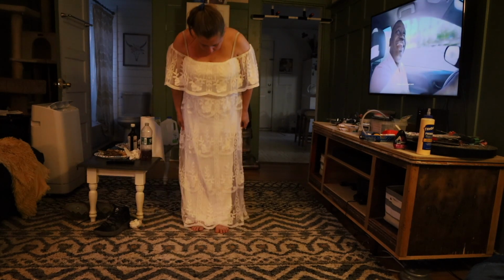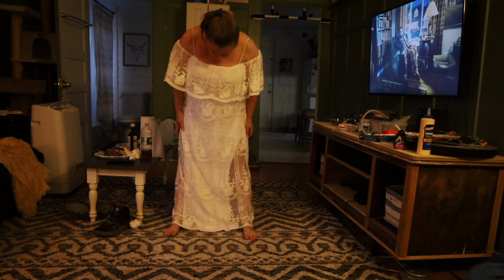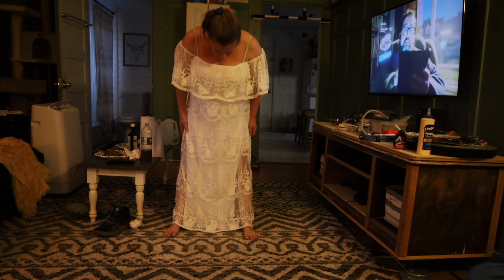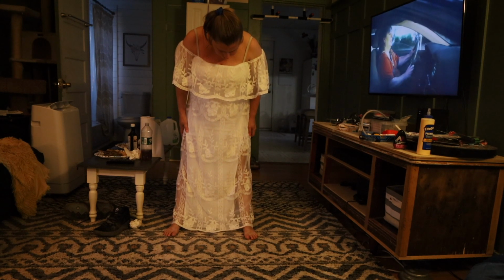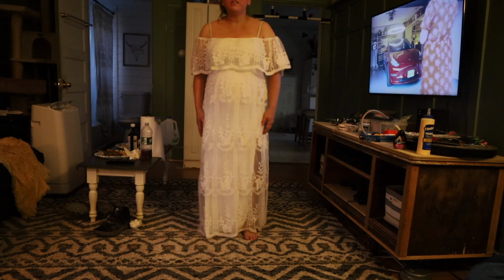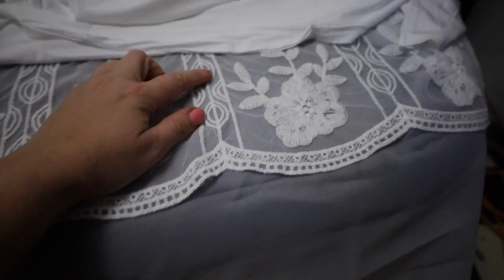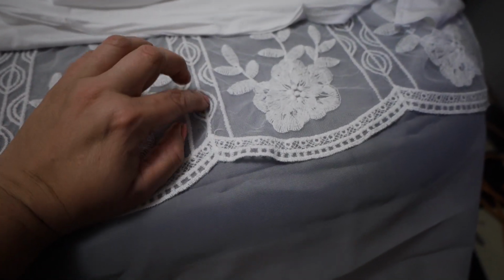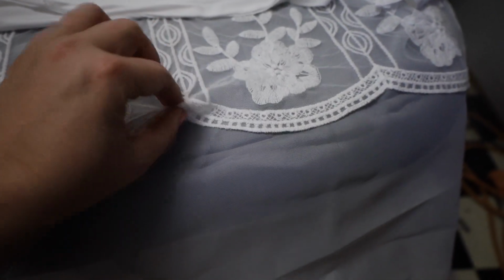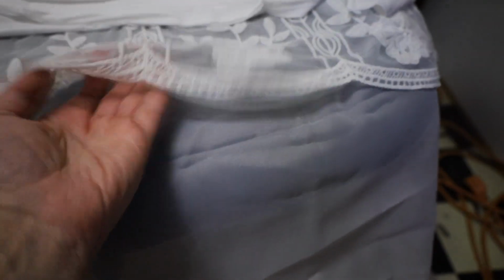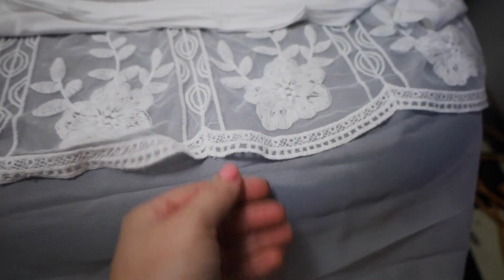And then I've got to decide where do they start on the dress. So I've got to look for seams. Ready to see if I can do this? Okay, let me walk you through my thought process here. So when I'm checking the skirt, it looks like there's seams, but really this is just a design sewn into this lace. So this doesn't actually have seams where it looks like there's seams.